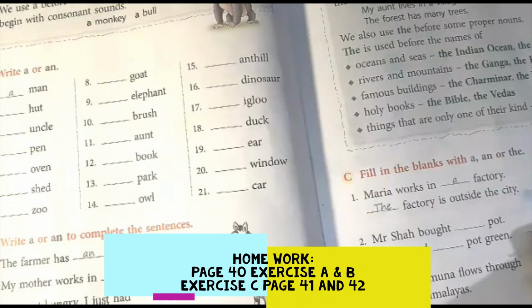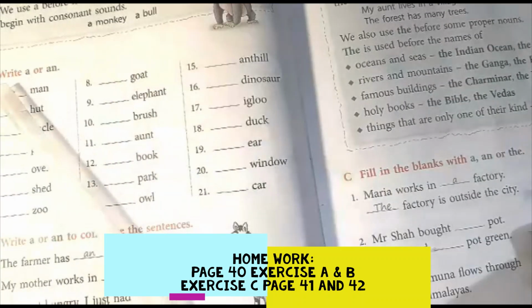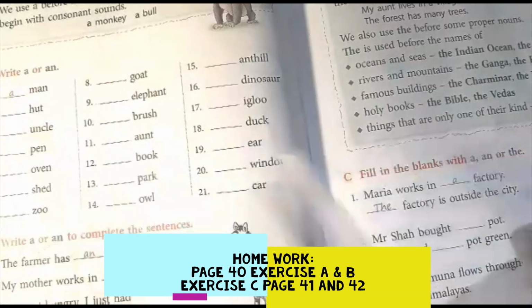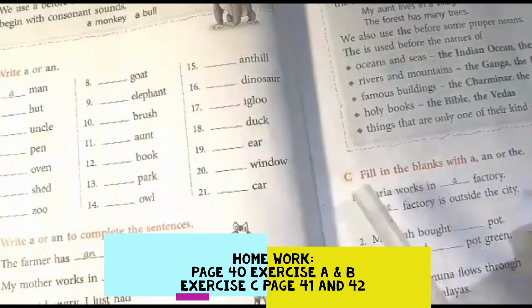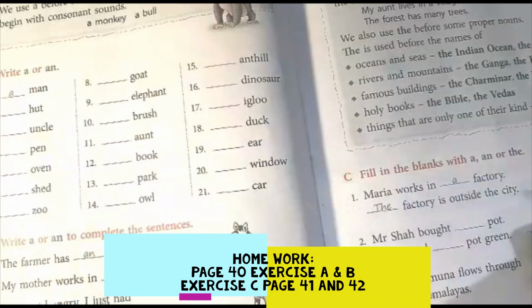Now there's a homework for you. I want you to attempt the exercises that are in your grammar textbook, that is page 40, exercise A and exercise B, exercise C, page numbers 41 and 42. Try to complete them. It's easy. You can do it.